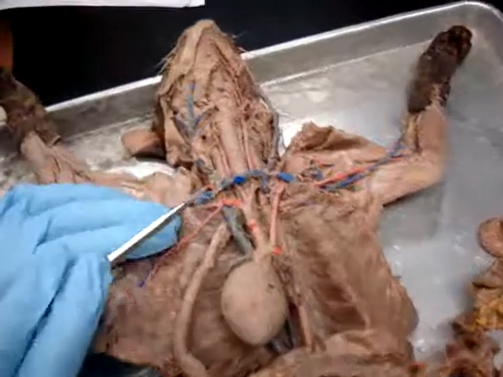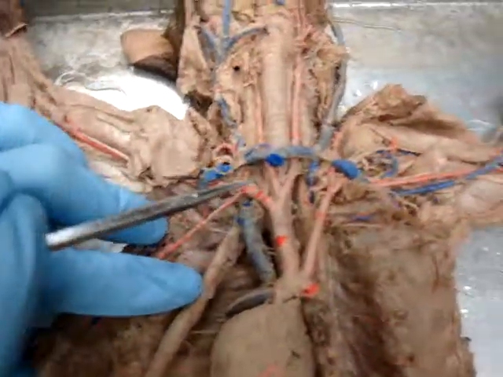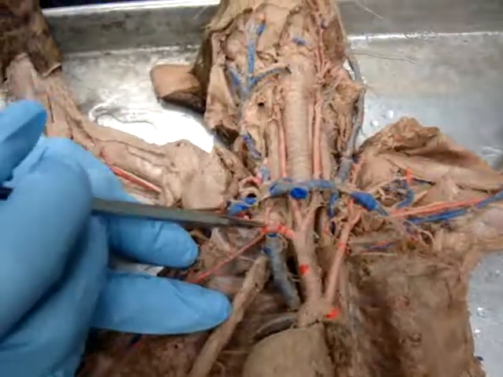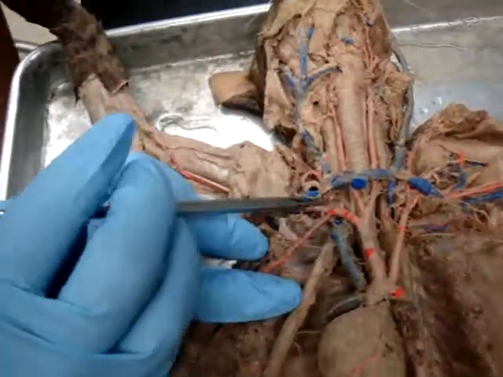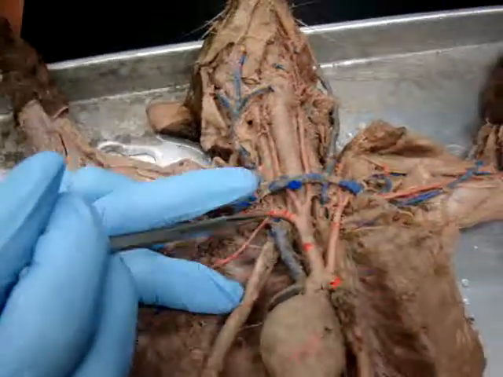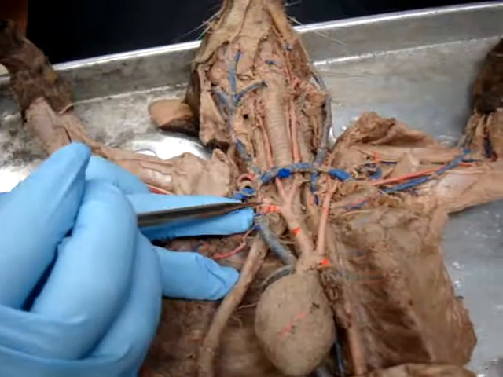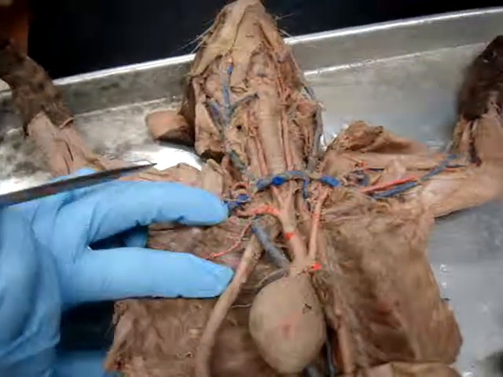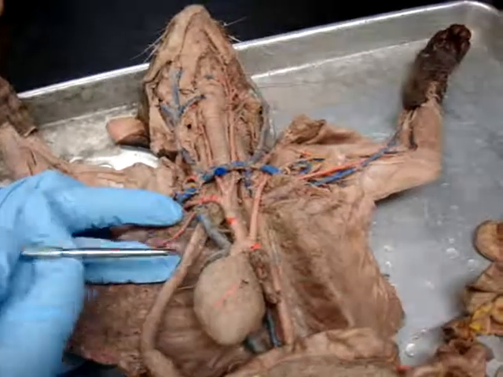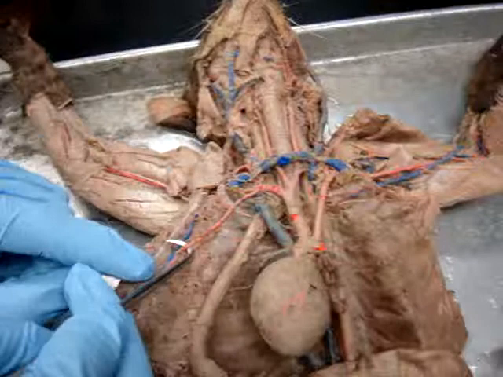So anyway, here is vertebral, which has been broken off. There is costocervical trunk, right there. And there's thyrocervical trunk, right there. So, vertebral, broken, costocervical, thyrocervical. This one running down into the chest is internal thoracic.